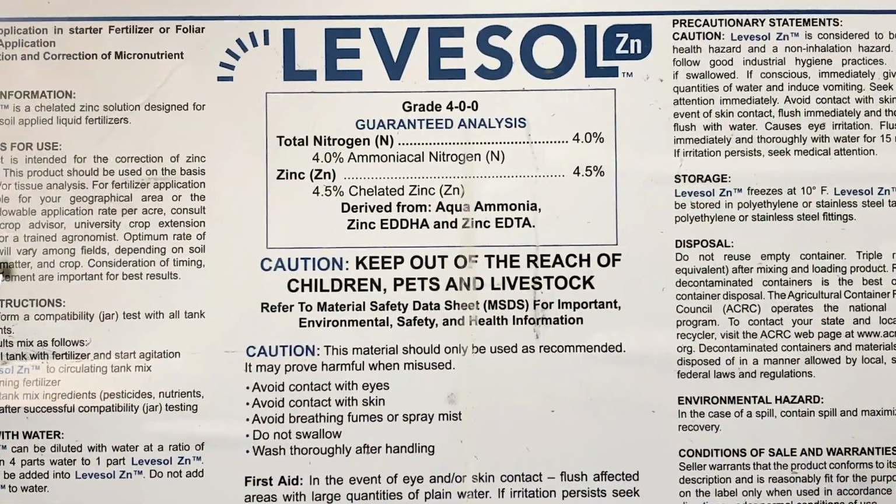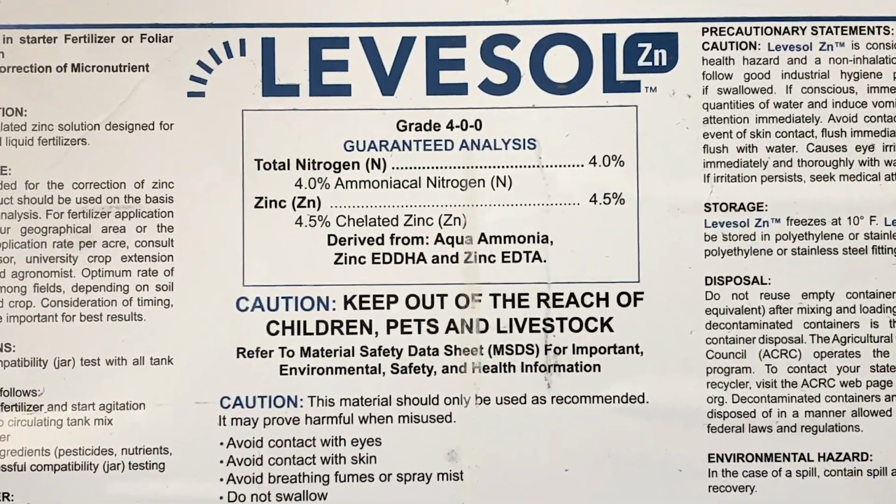We've been mixing our Levosol in with our starter fertilizer and putting it in-furrow. We're utilizing Levosol ZN to get liquid zinc added to our blend, as well as freeing up phosphorus and other micronutrients that are unavailable in the soil.